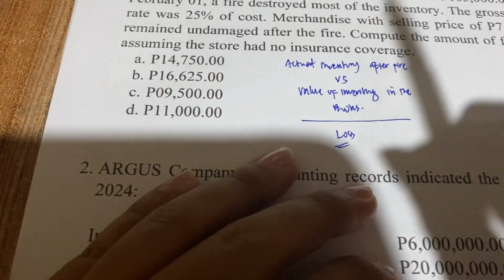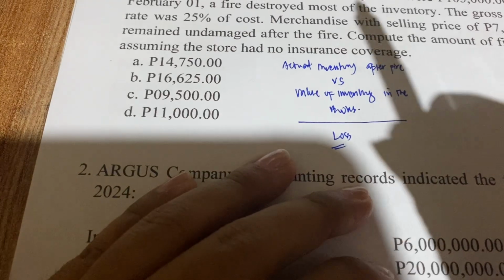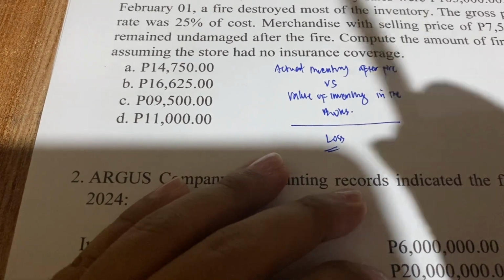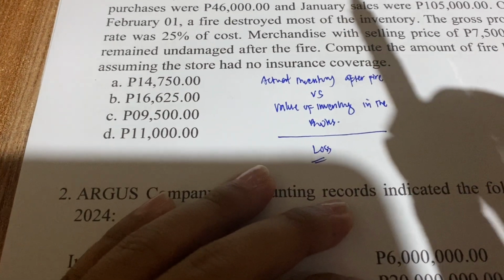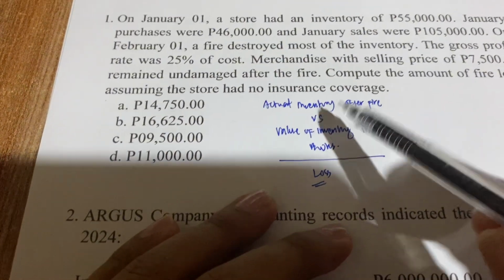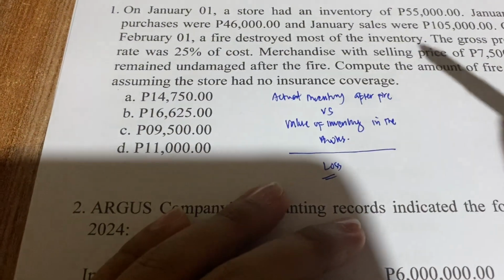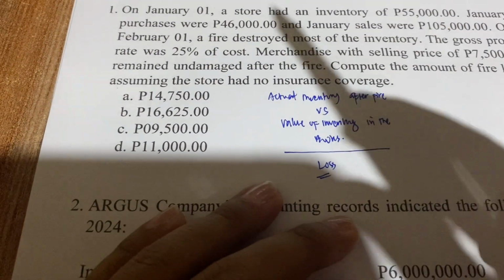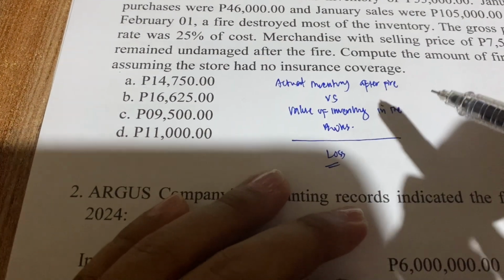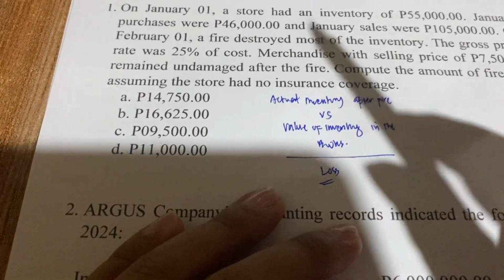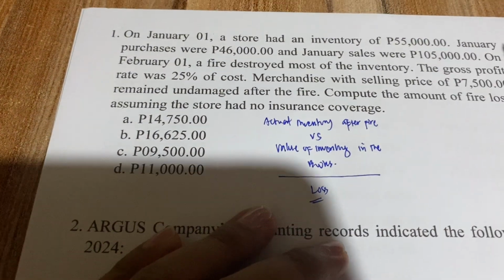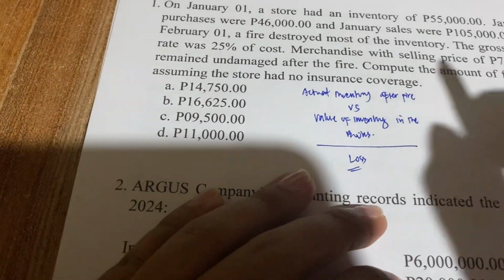Ko-compare natin yung actual inventory, yung mga natirang, if ever may natira after the fire. So compute mo yung natira na inventory after the fire, o kung wala na, so meaning zero ito, versus doon sa inventory na naka-record doon sa libro ng company.